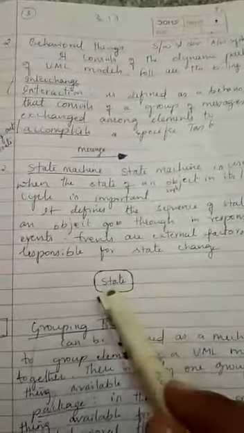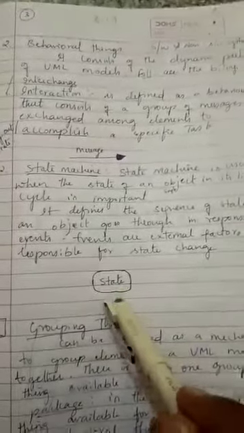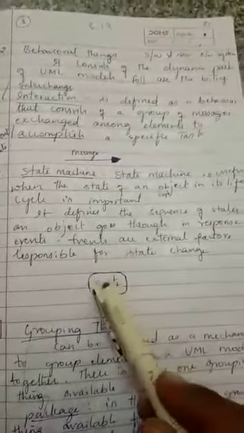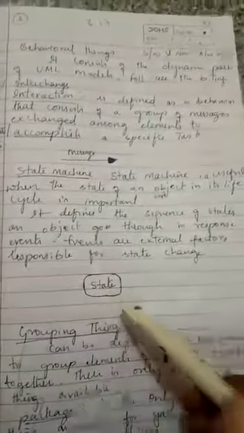This is the symbol, a slanting line followed by a filled triangle, that is, messages. This contains interchanged elements among the elements. And next is state machine, or state chart. This is the symbol of state. This tells the state of an object, whether the object is in response state or change state.